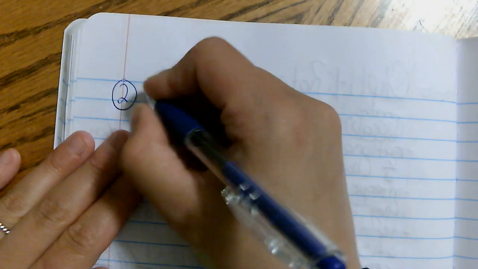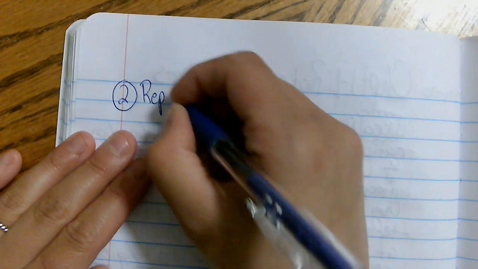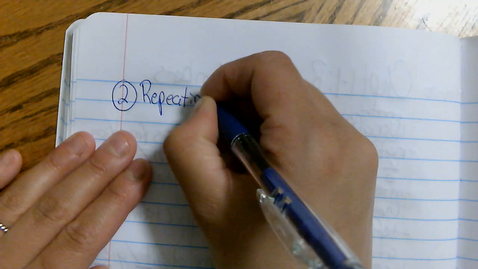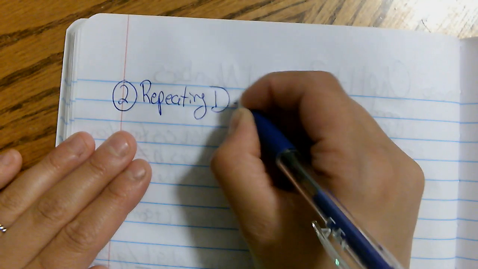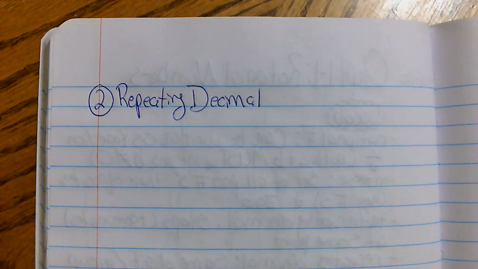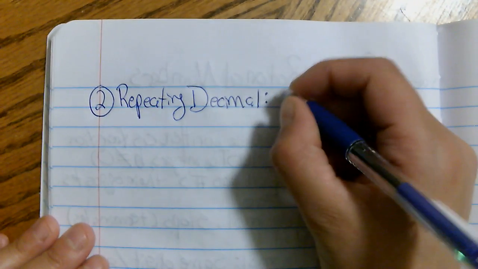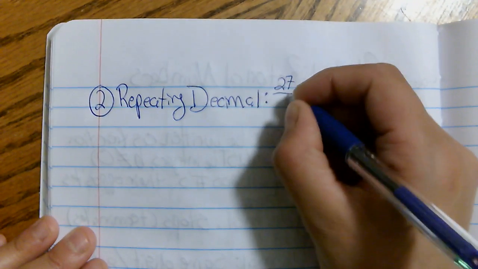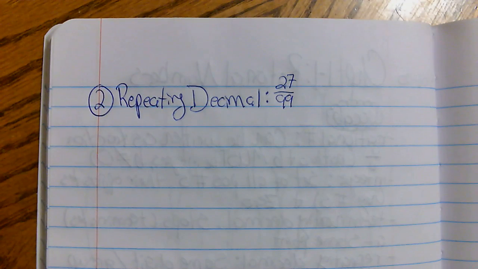Let's try another one. This is going to be an example of a repeating decimal. This will be number 2. And let's do 27/99.